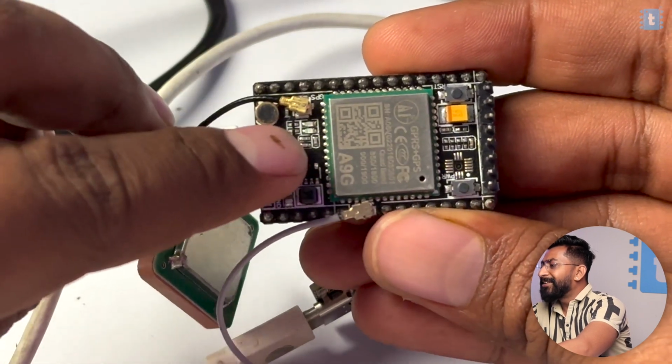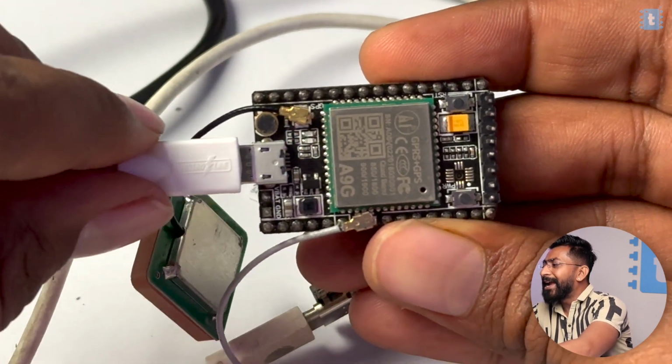Okay, as you can see, here is the built-in LED and it started blinking at an interval of 1 second. That means we have successfully installed the script in the A9G board and it started running automatically at the time of boot up. So this is how you can write any MicroPython script and install it in the A9G board, and it will start running automatically, standalone, without any external microcontroller.